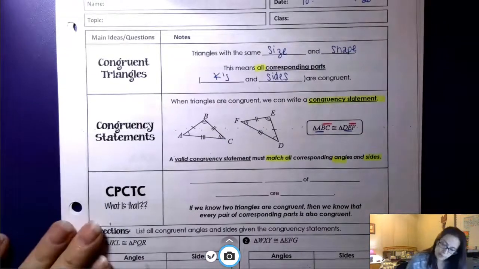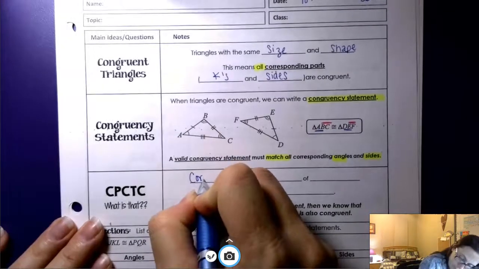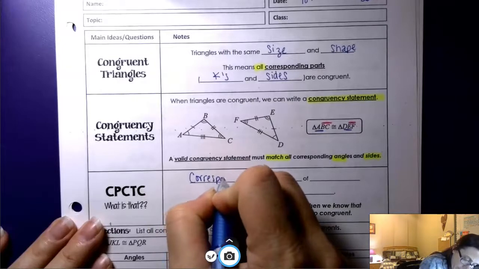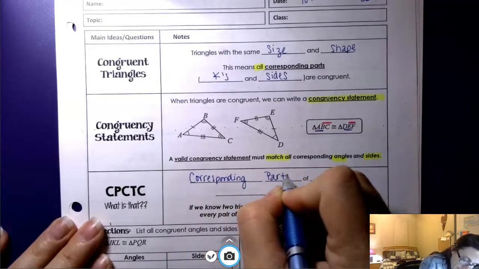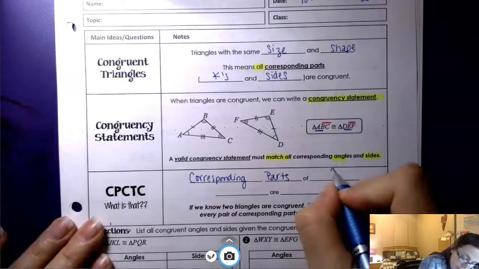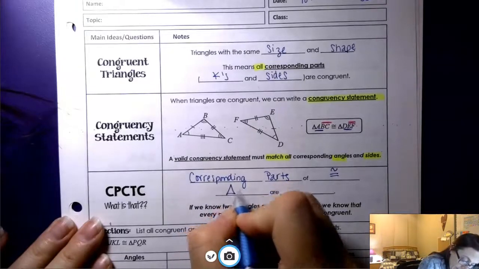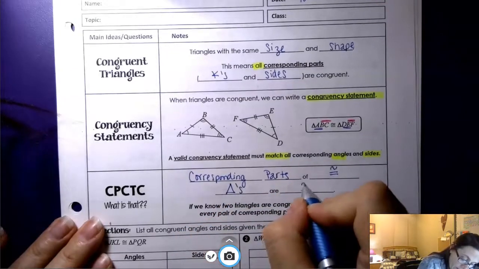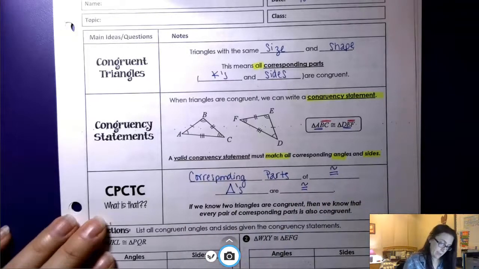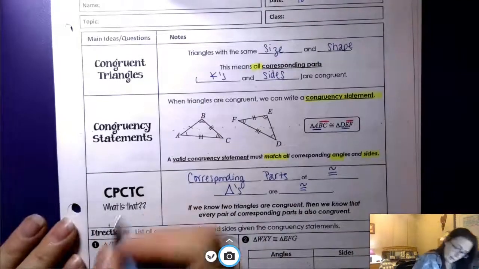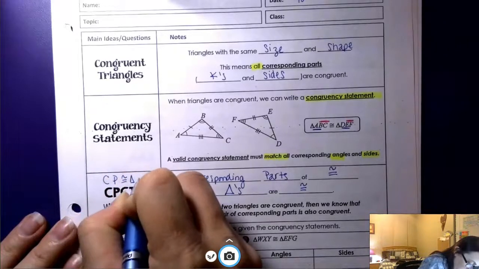This stands for corresponding parts of congruent triangles are congruent. I'm just going to use this symbol, and the symbol for triangles here as well. CPCTC. So again, I would say corresponding parts of congruent triangles are congruent.